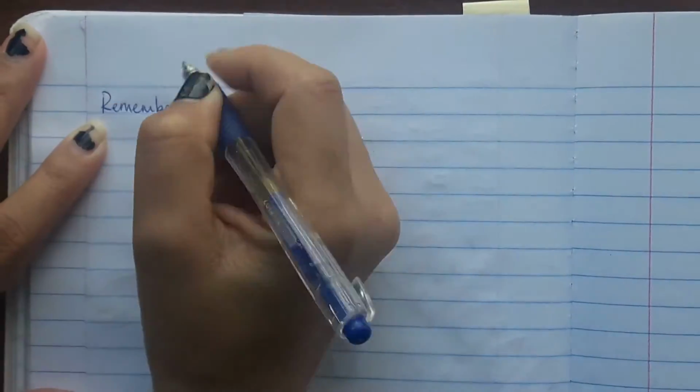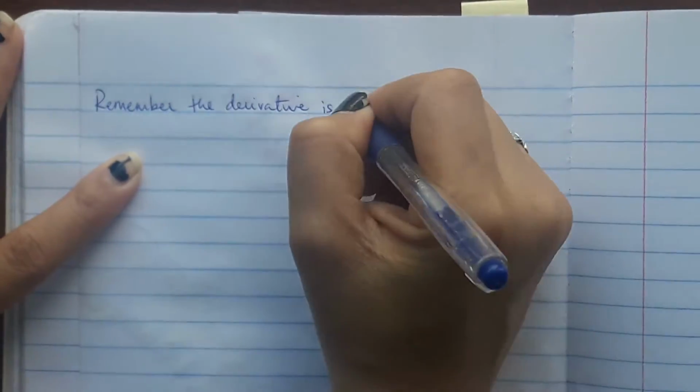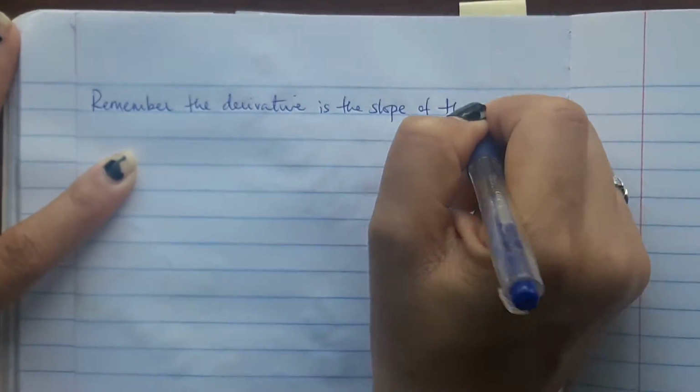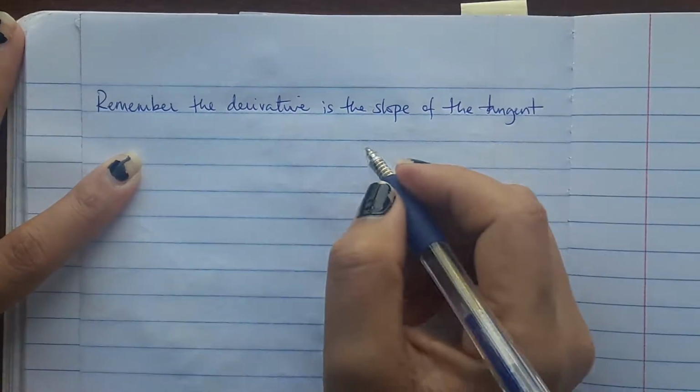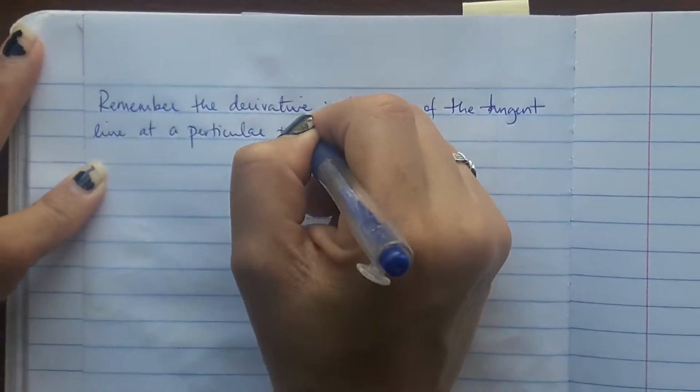So we're going to be looking at applications of derivatives. The first thing we're looking at is tangent and normal lines. Alright, so remember the derivative is the slope of the tangent. I can't say that enough. The derivative is the slope of the tangent line at a particular point.